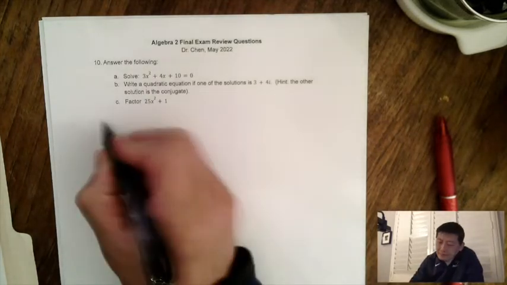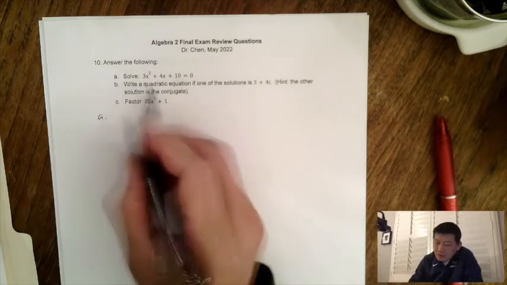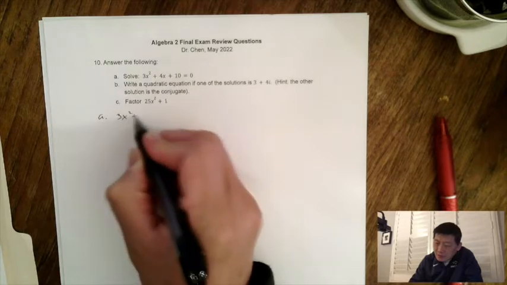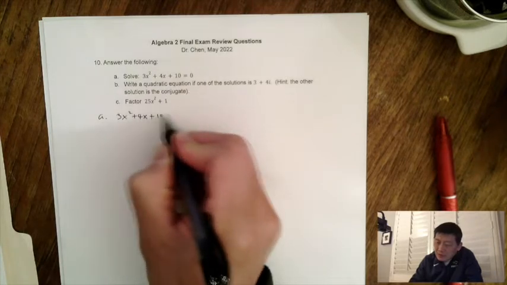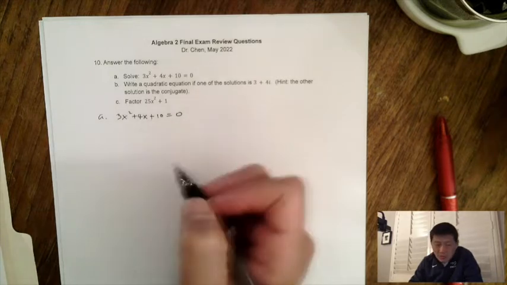Part A. We have 3x squared, let me just write it out anyway. Repeat it again: 3x squared plus 4x plus 10 is equal to 0. Now this appears to be a quadratic equation. It is a quadratic equation.